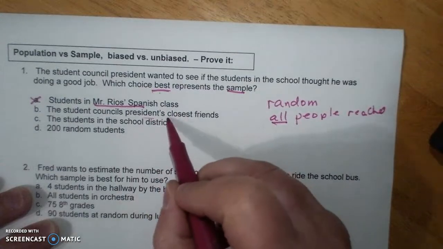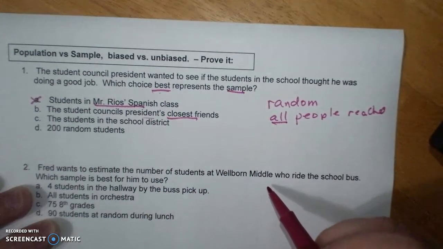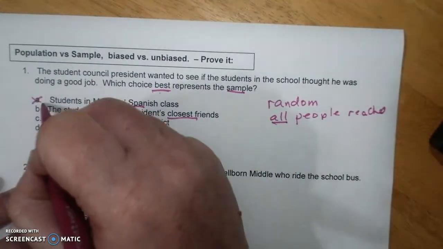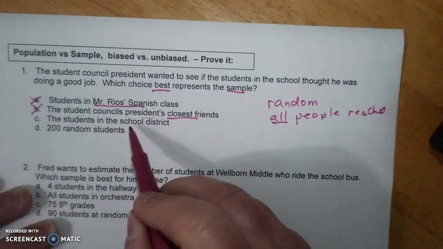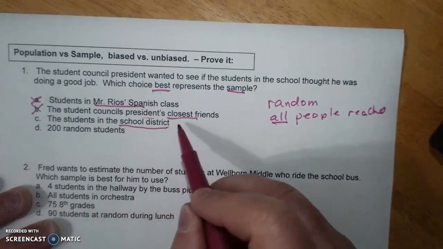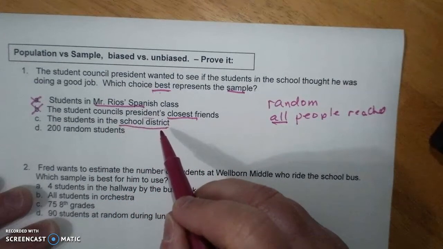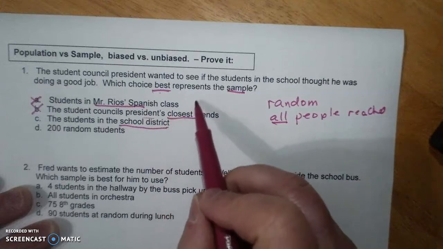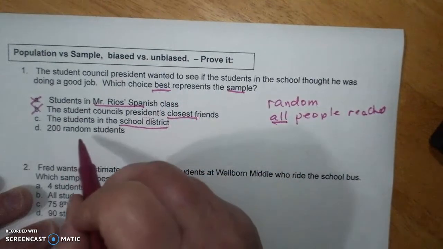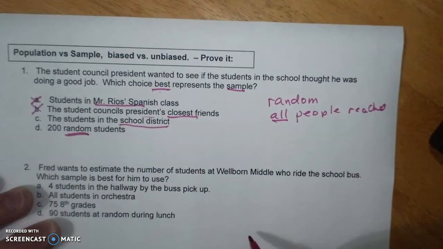Student council president's closest friends. Really, that's not unbiased at all. No way. Students in the school district. Yeah, we're still talking about a specific group, and we didn't reach everybody. Like that word of random?